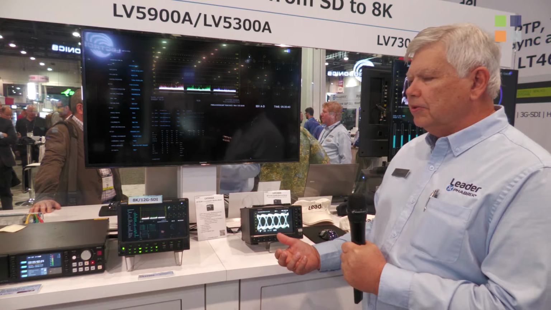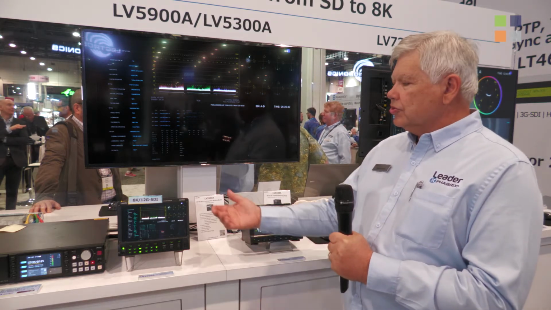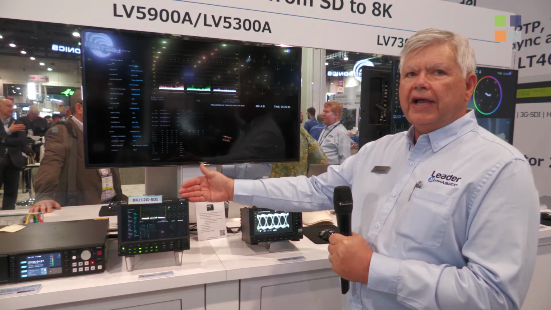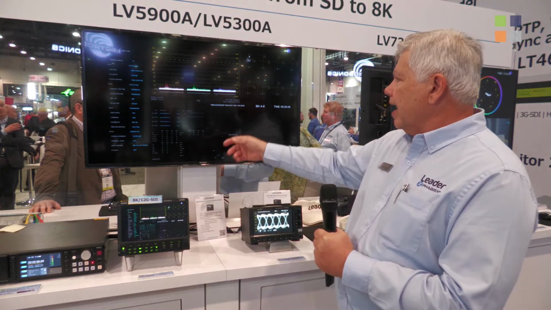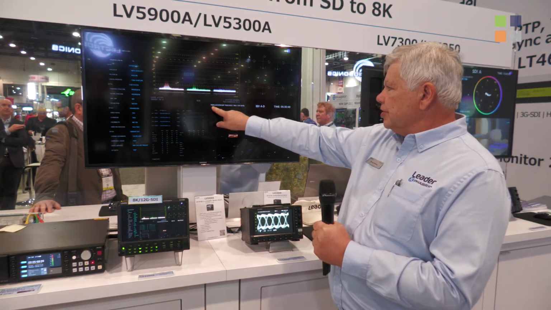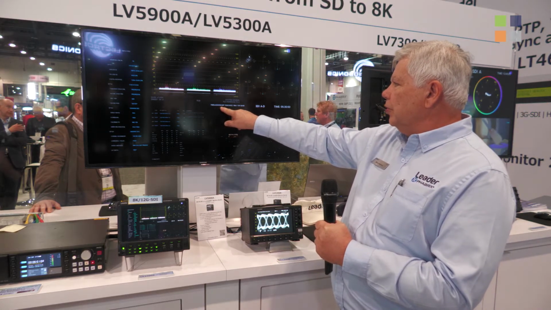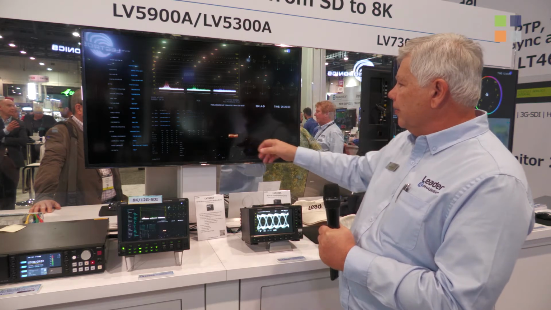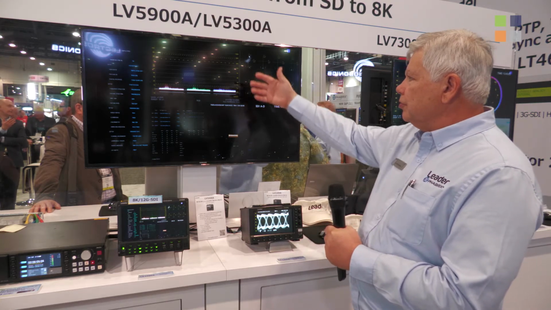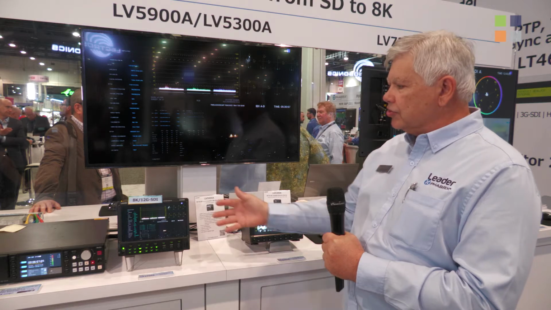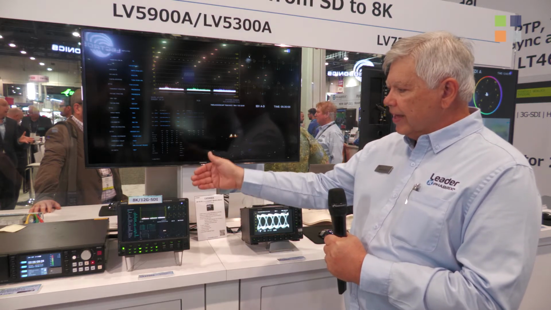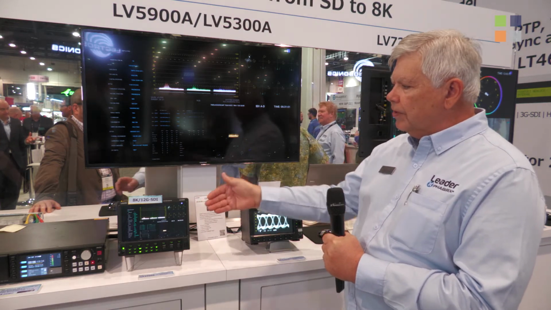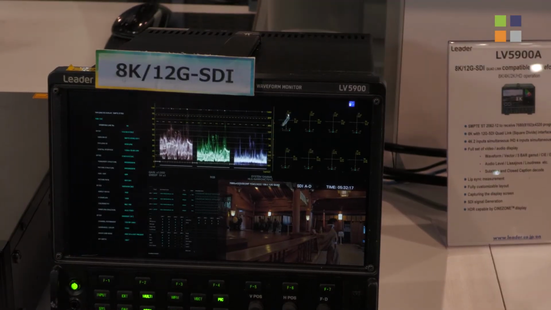And we're also showing our ability to do 8K video. So we have the LV5900 sitting here, and I have 7680 by 4320 at 59.94 coming in, showing our ability to do 8K. So we have a waveform monitor that is fully functional, fully fit for the next generation.